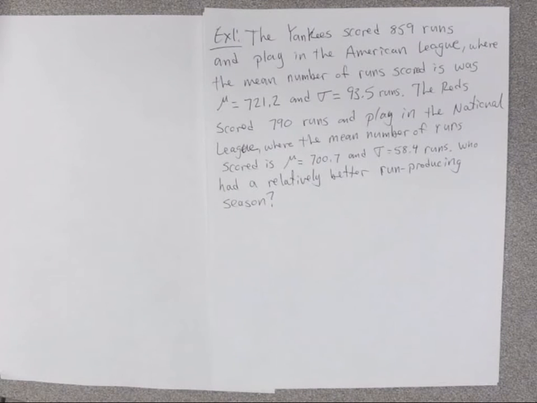Now the reason this is significant, and everybody may not know the differences in baseball, but in baseball there's an American League and a National League, and they have different rules for hitters, and they have different people that can hit at a time. So this is a good way to compare the two teams to see who did better amongst their league, and thus we can compare them together.